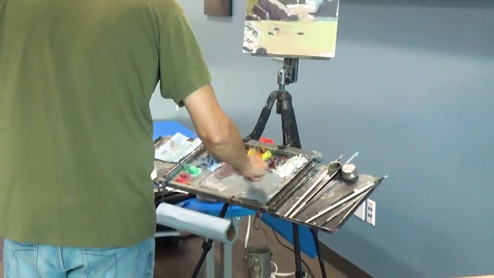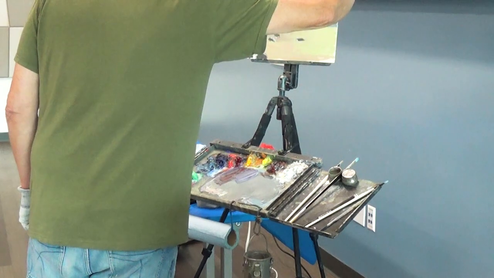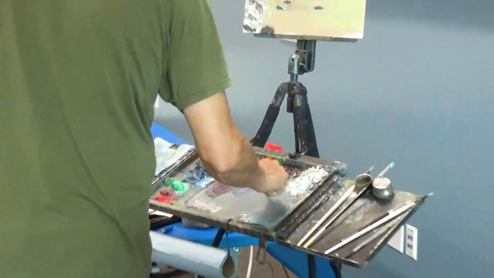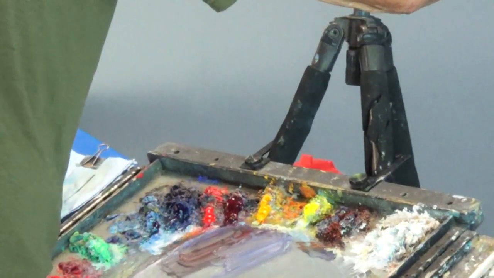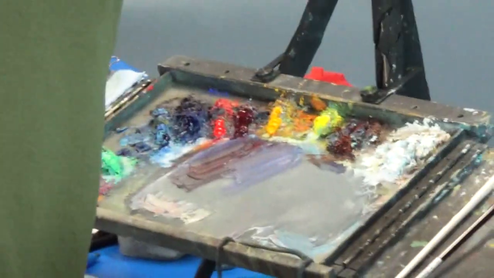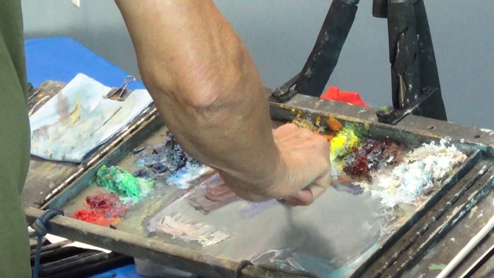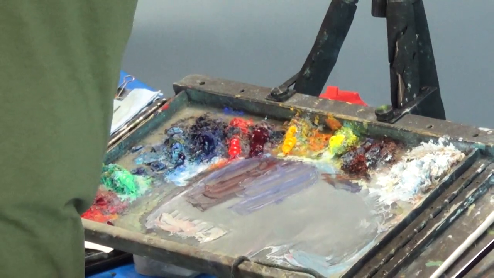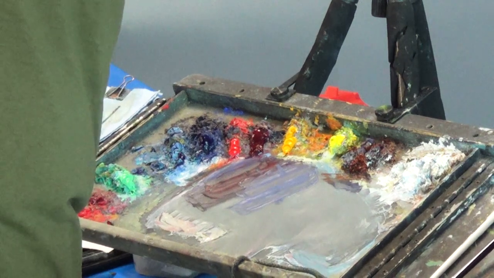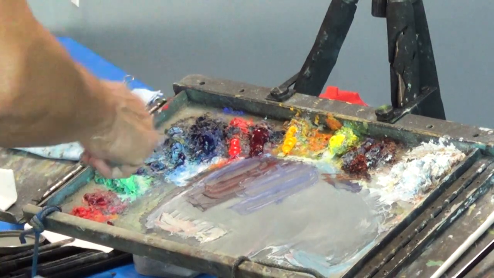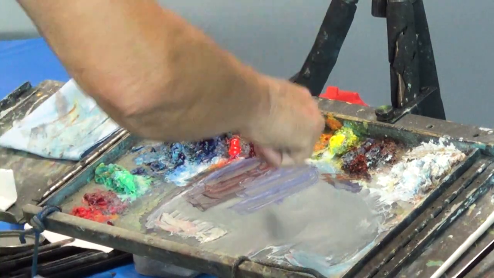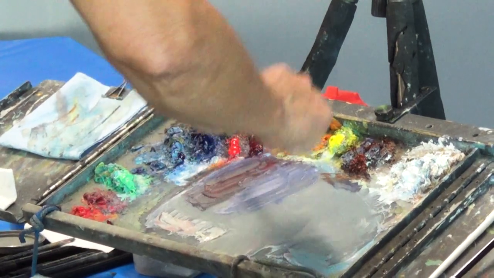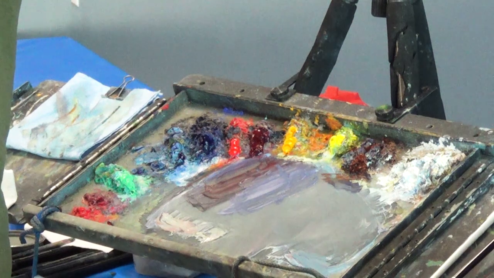Something like that. I'll add highlights to that later on with my knife. Getting some of that warm color in here too.